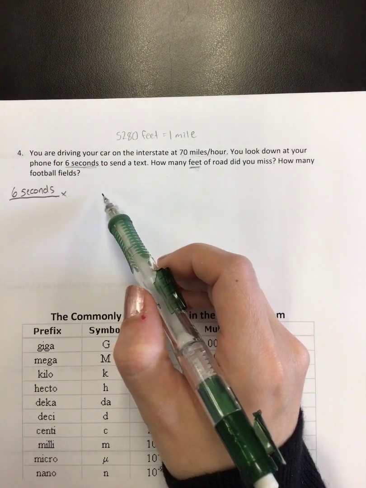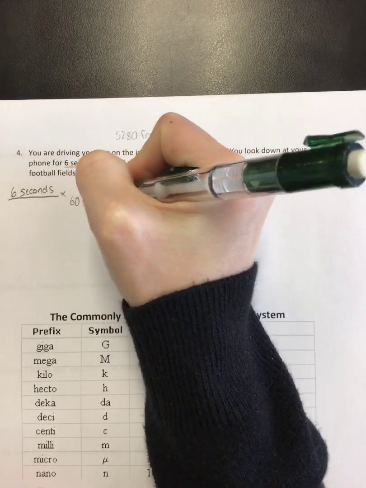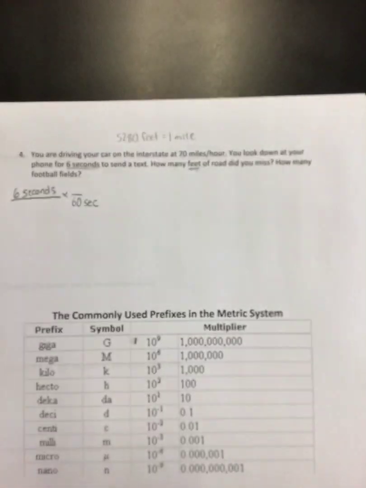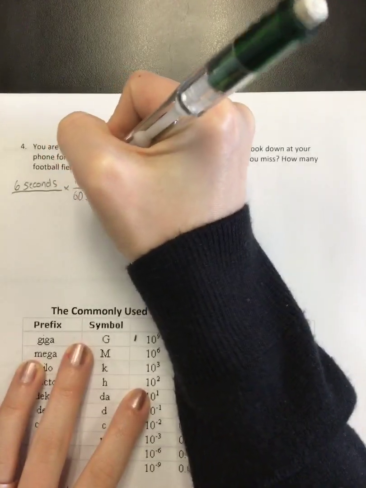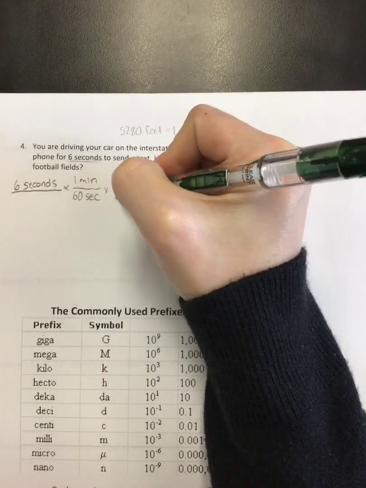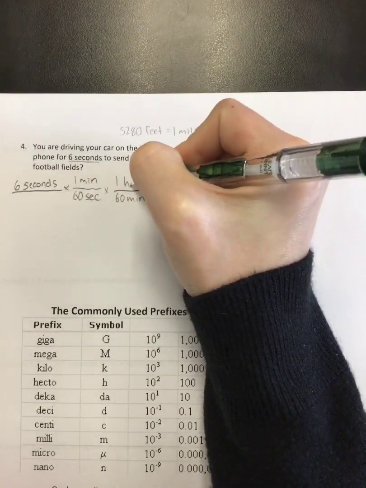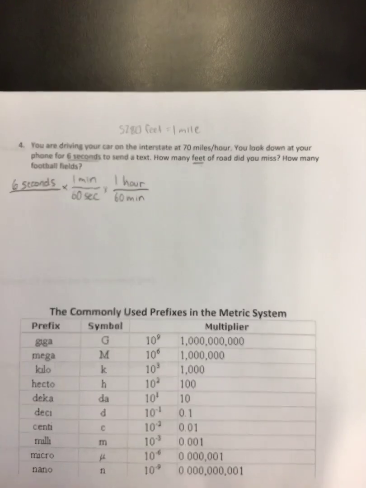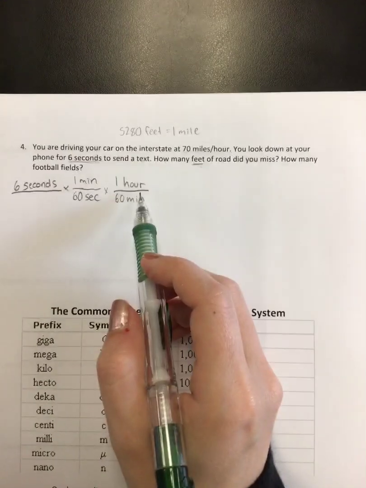So what do you know about seconds? Well, you know that there are 60 seconds in 1 minute. Right? Minutes aren't hours, but we all know that there are 60 minutes in 1 hour. Nice. Okay, now I have hours.